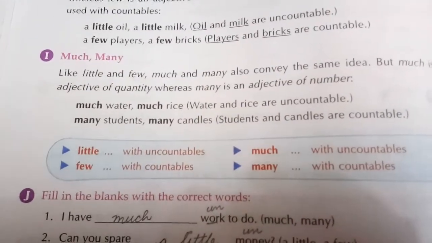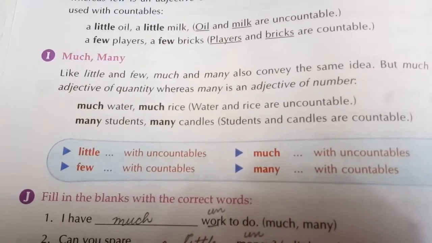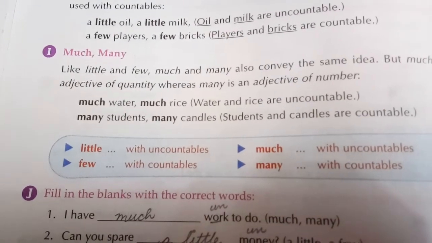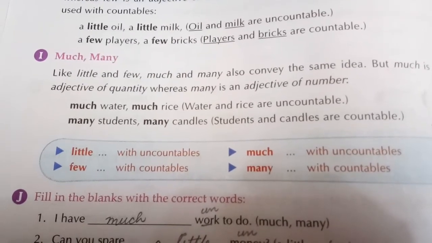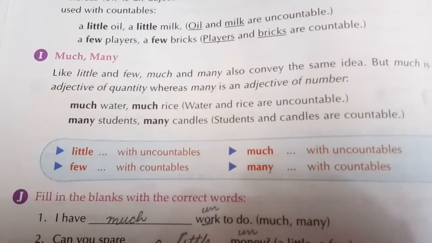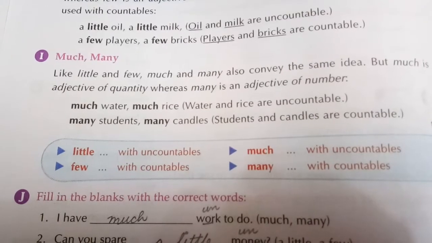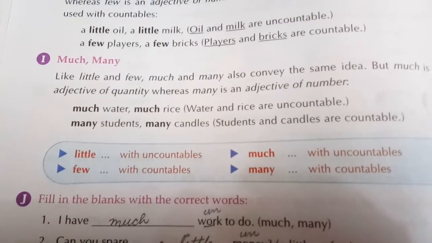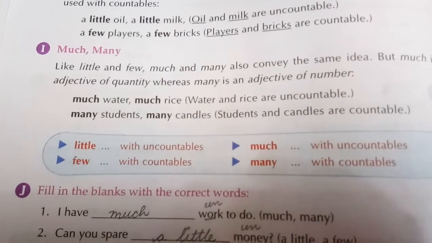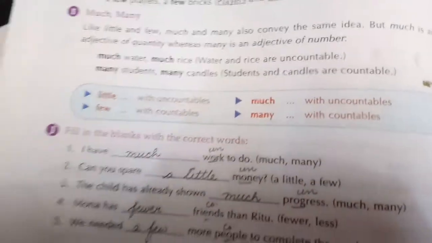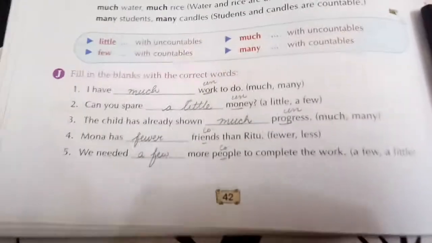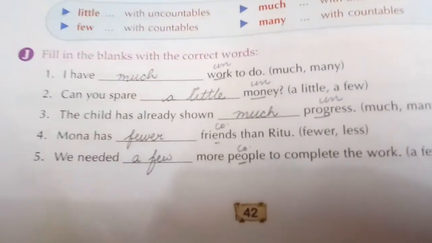Similarly, we have the concept of much and many. Much is used for uncountable nouns. Many is used for countable nouns. Water is uncountable, rice is uncountable, so we write much with them. Students and candles, they are countable, so we write many with them. Right? So now here we have to fill in the blanks.